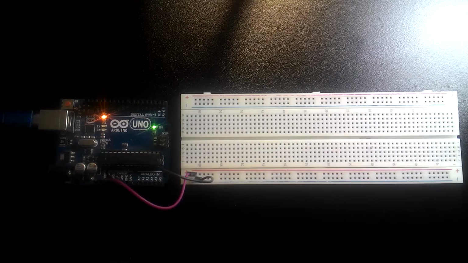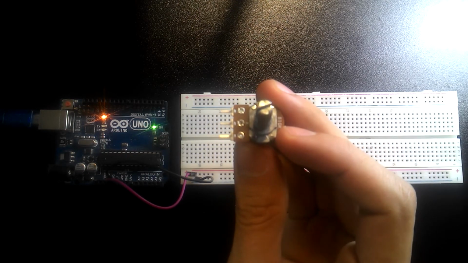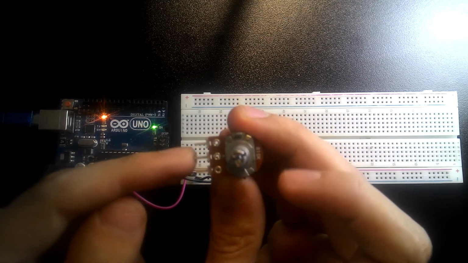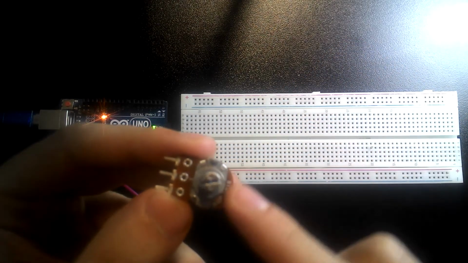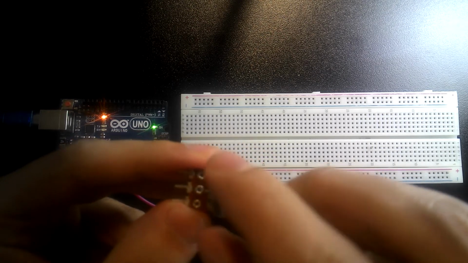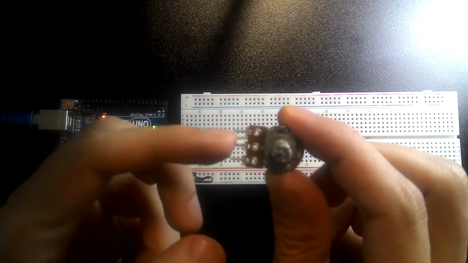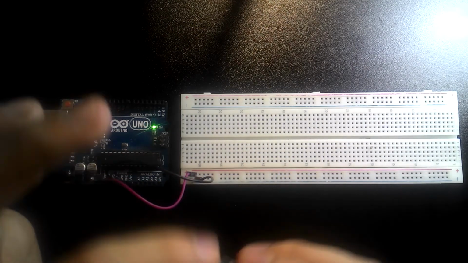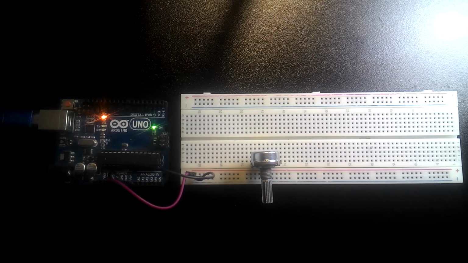A potentiometer is an electronic device that has 3 pins. The pin in the middle is a variable resistance. So it is a circular resistance inside of the potentiometer, and when we turn this, we change the value of the resistance between these two legs of the potentiometer. So I'm going to connect my potentiometer to pin number A0, analog 0.